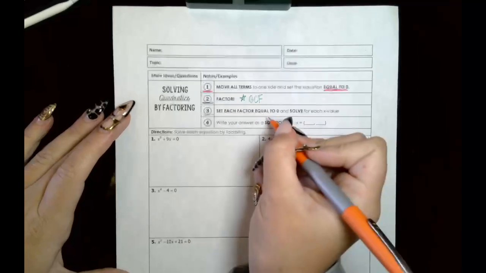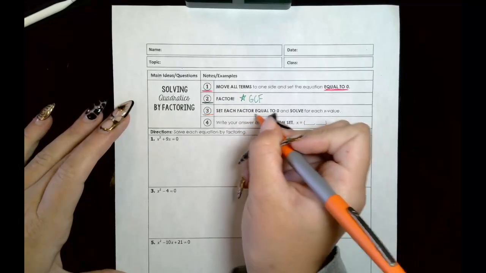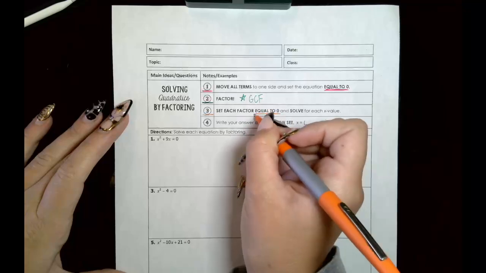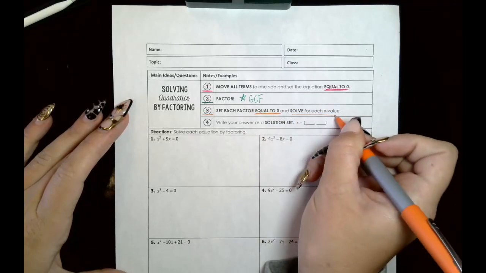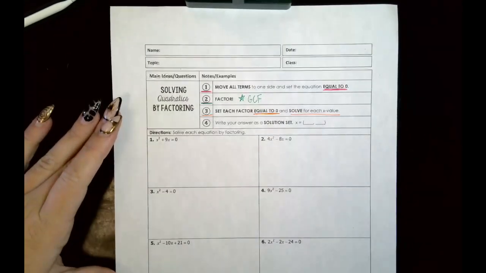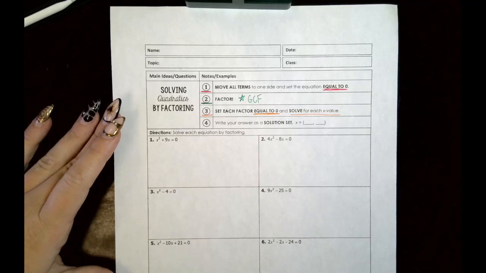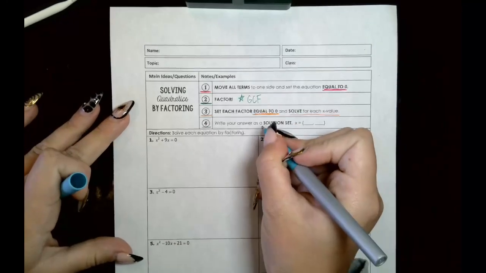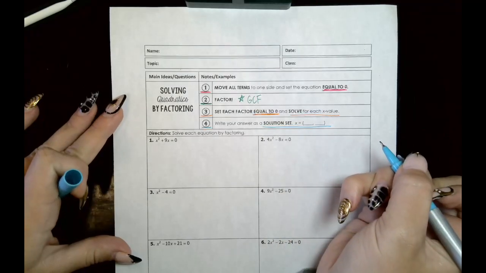Each factor that has a variable, we set equal to 0, and we solve for each x value. The final step is to write our solution set with the squiggly brackets.